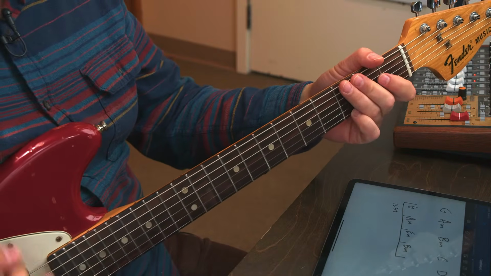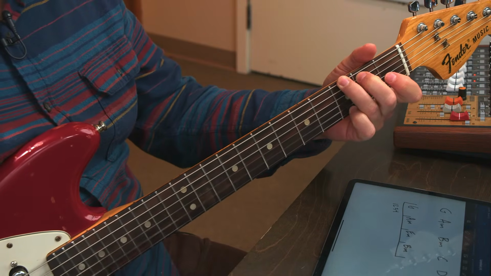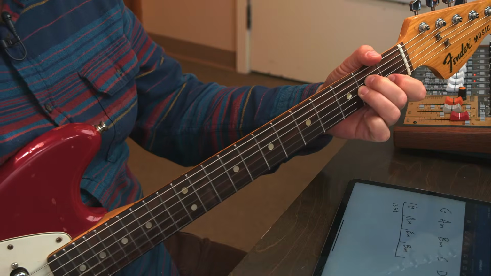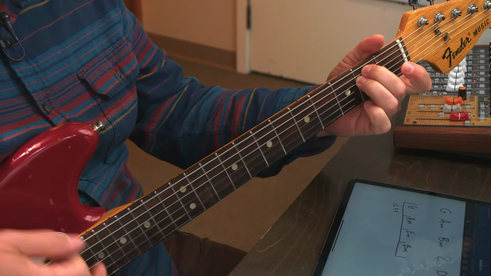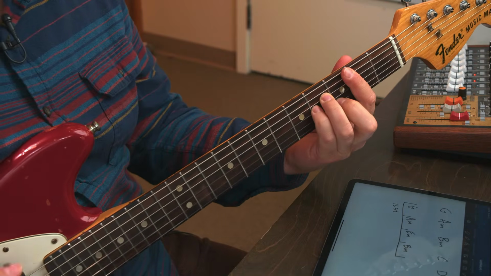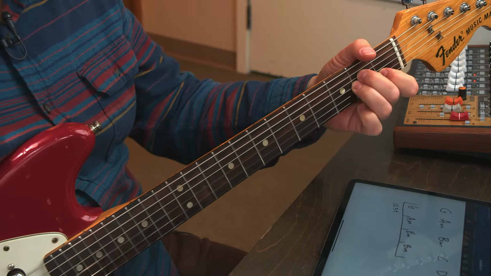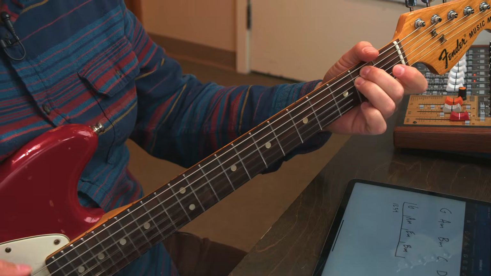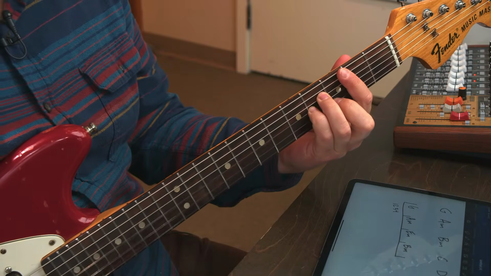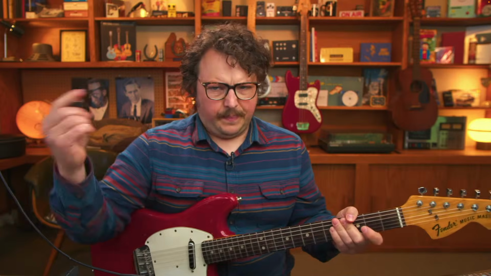And I'll just do a down, down, up, up, down. So we just wrote a chord progression.